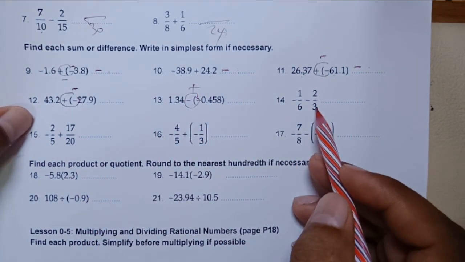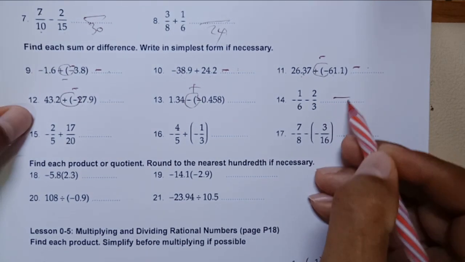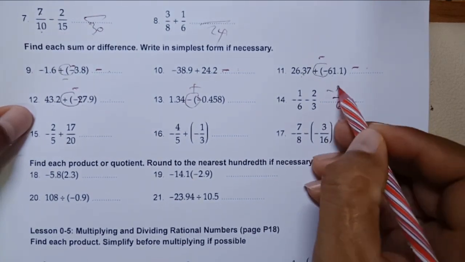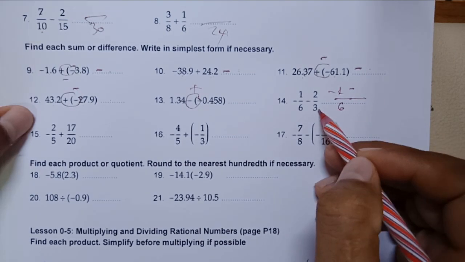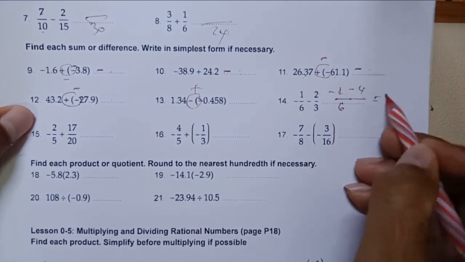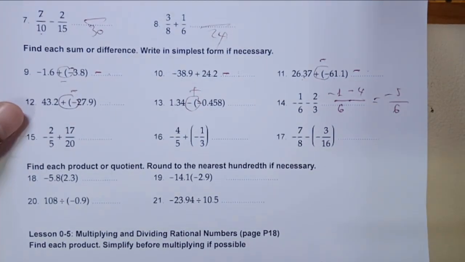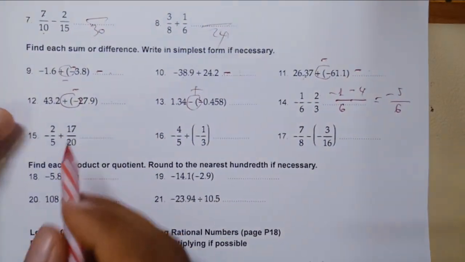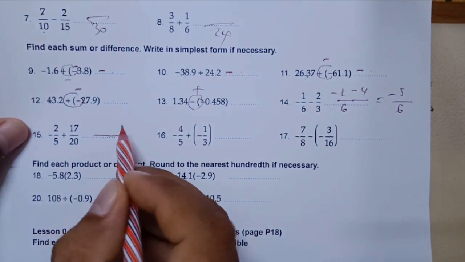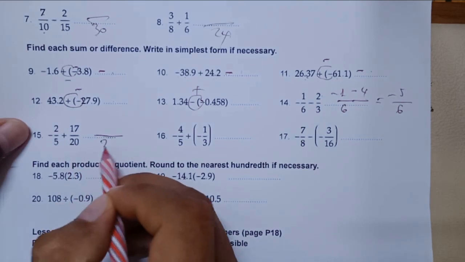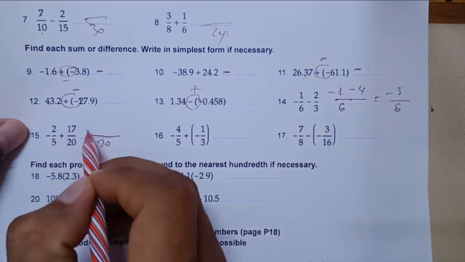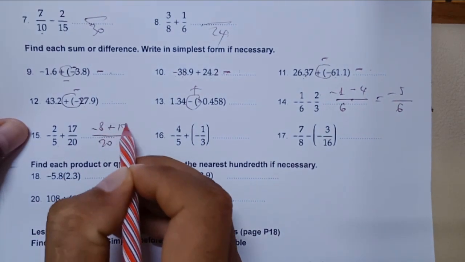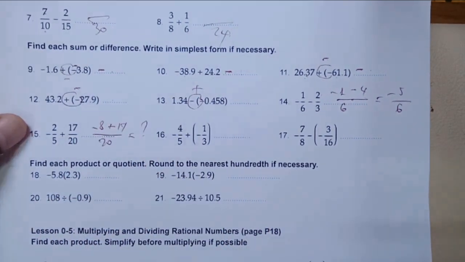This one right here, the common denominator is 6. So you have minus 1, minus this times 2, times 2, minus 4. You have minus 5 over 6. I think that's the simplest form already for you. With this one, the same idea. 20 is the common denominator. You times by 4. You times 4, so minus 8 plus 17. You have your answer by yourself.